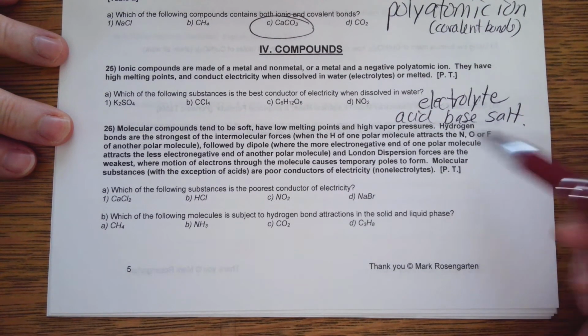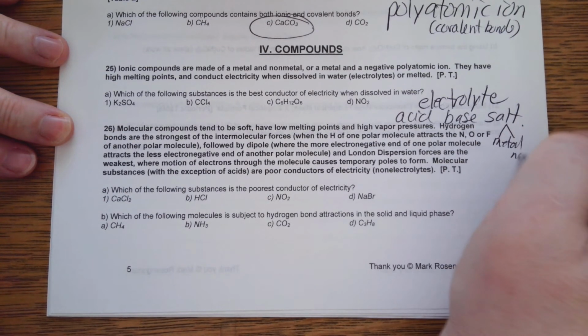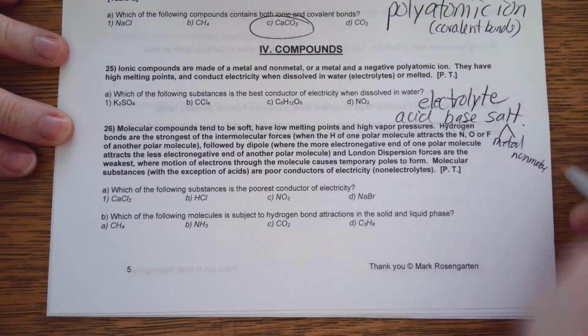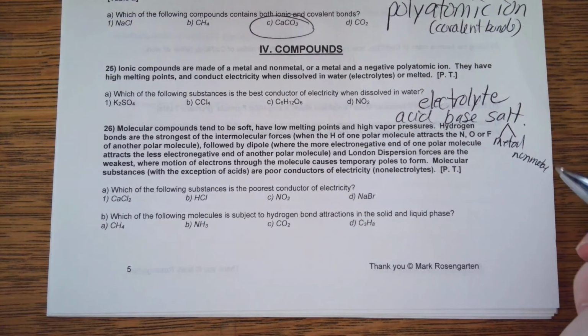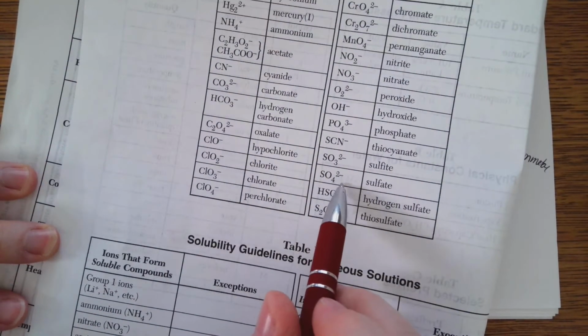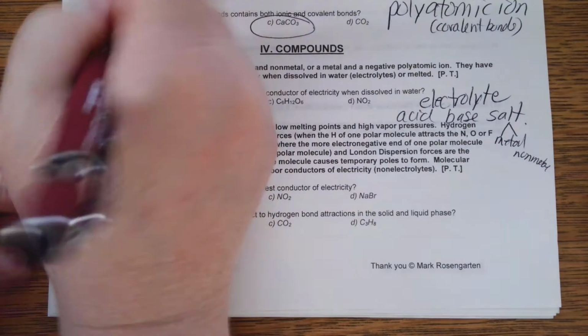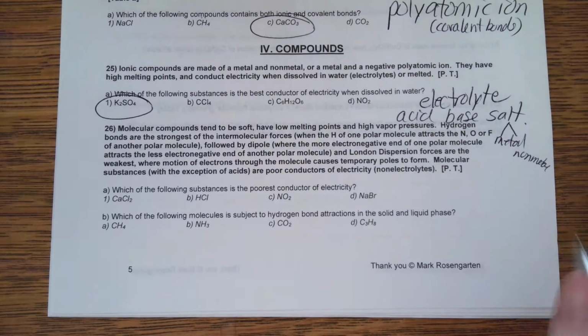If it is a salt, it is a metal and a nonmetal, or one of those is replaced with a polyatomic ion. So if you look at table E, what you will see, see this? See that? There you go. All we're looking for is acid, base, or salt.